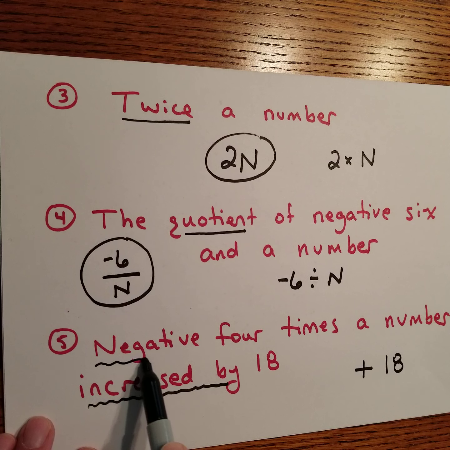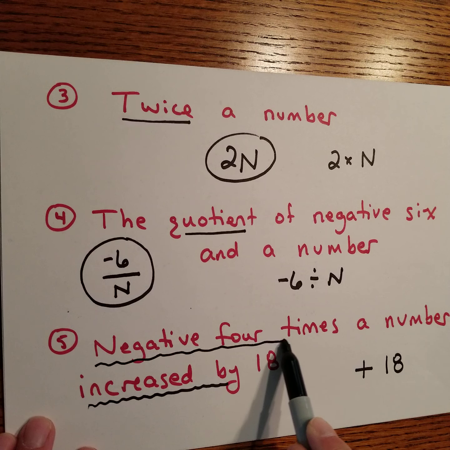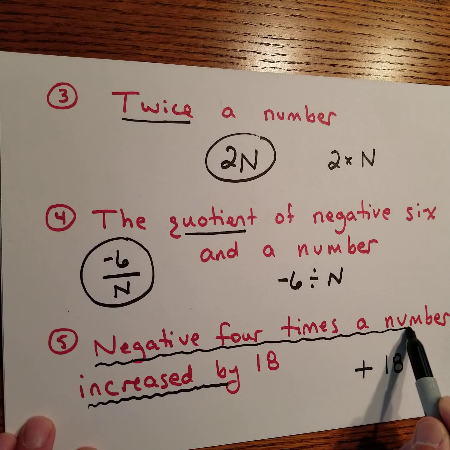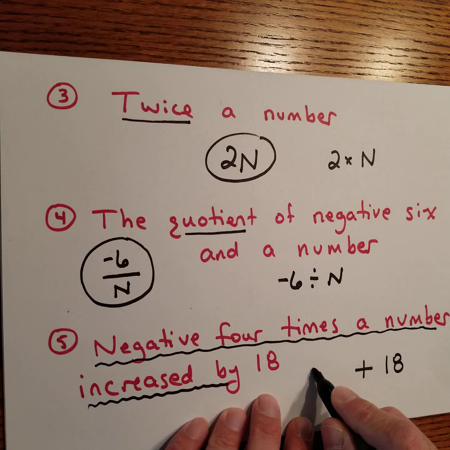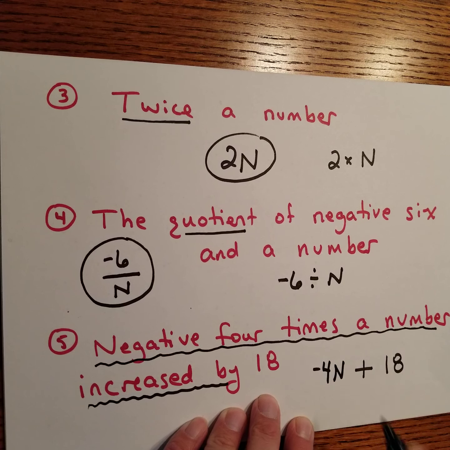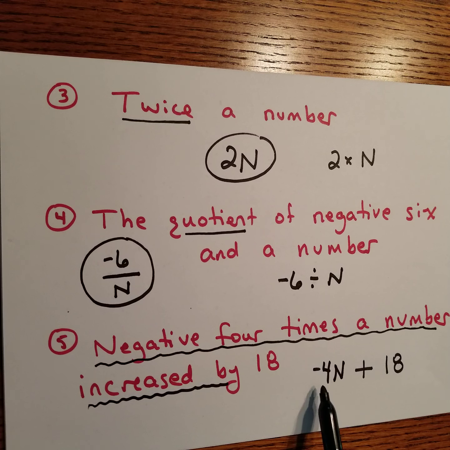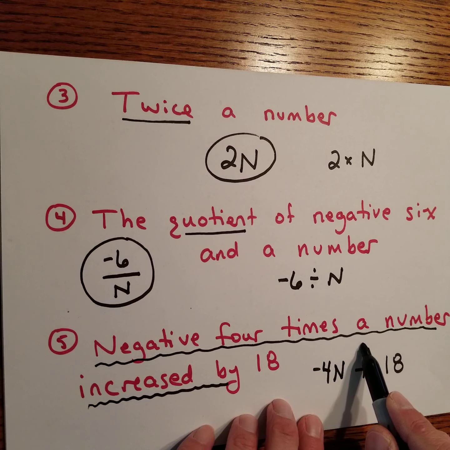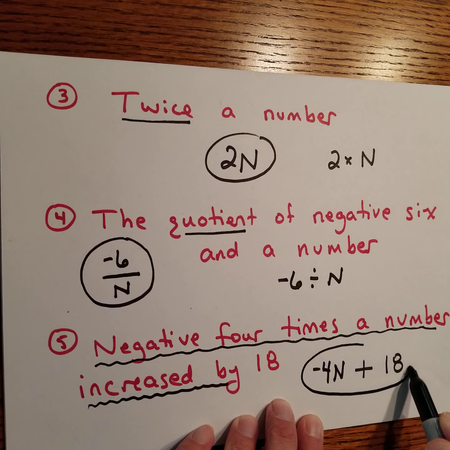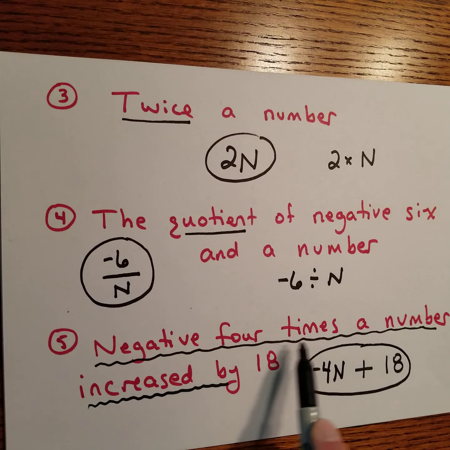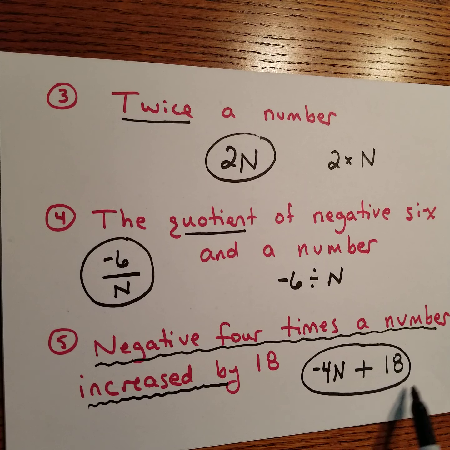Well, that's tricky. I need -4 times a number. That's -4 times a number. Let's see if we've got it. Here's -4 times a number increased by 18. I think that's perfect. On your homework, no need to write out the problem. Just give me the mathematical expression the way I've got it here.